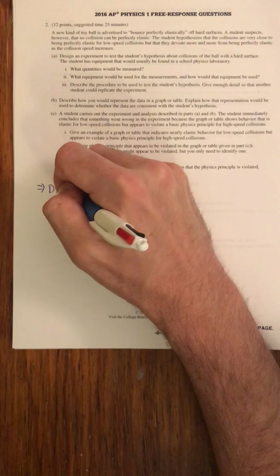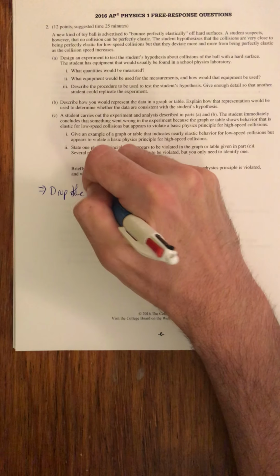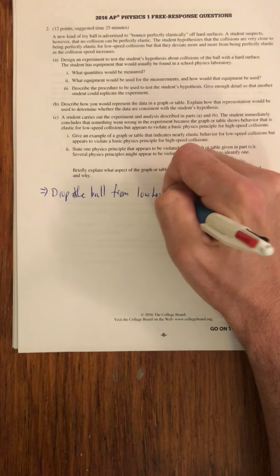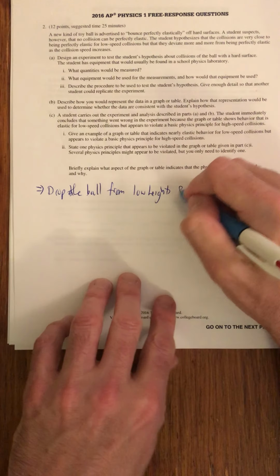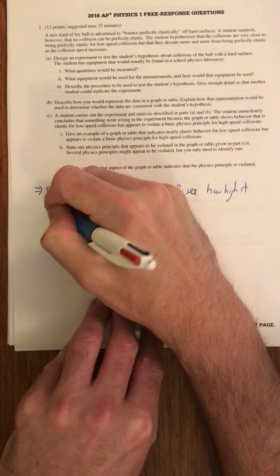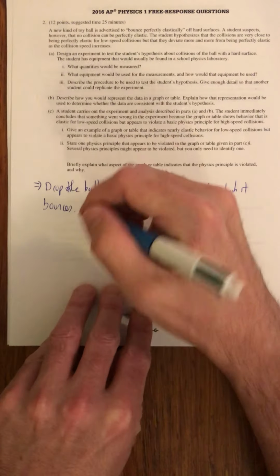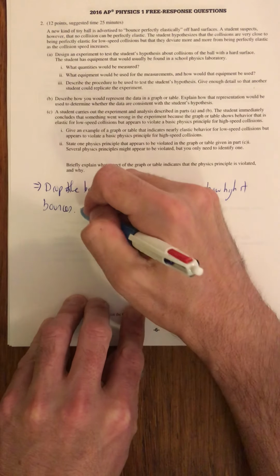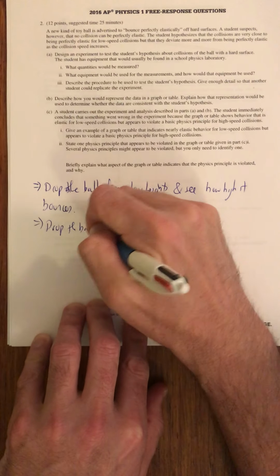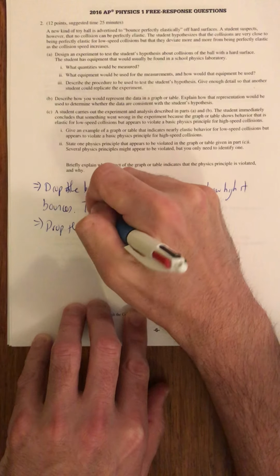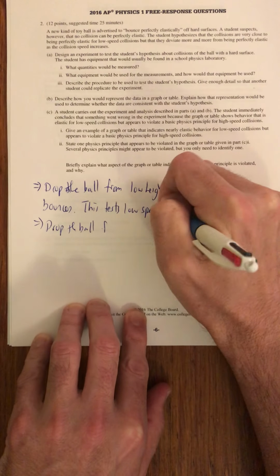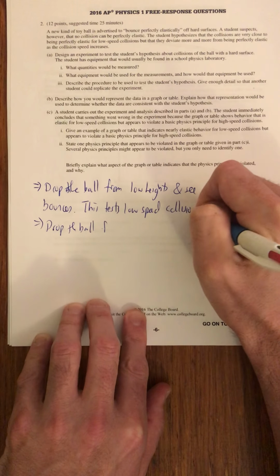We're going to drop the ball from low heights and see how high it bounces. So this tests low speed collisions.